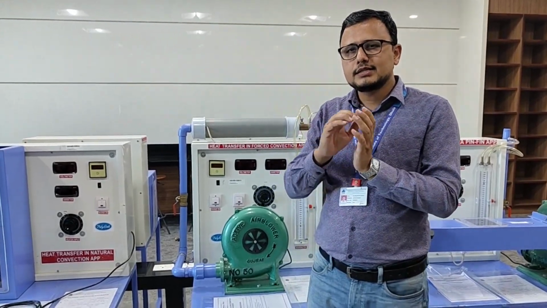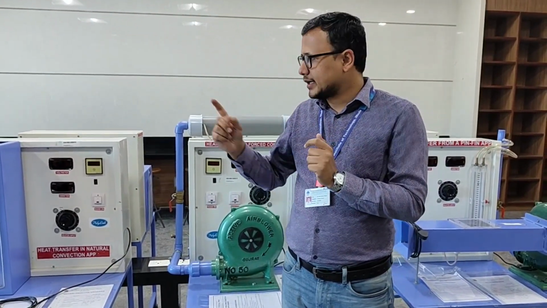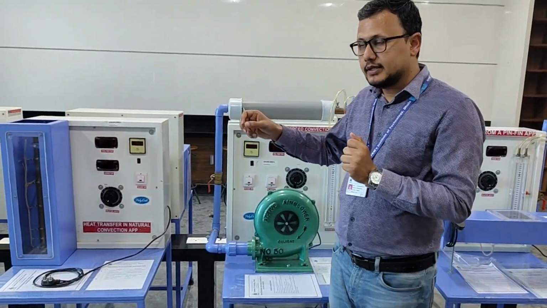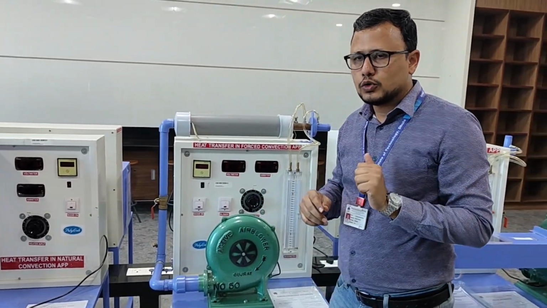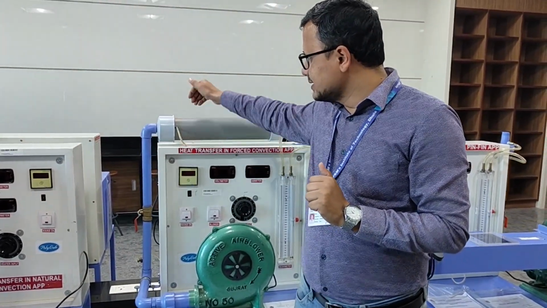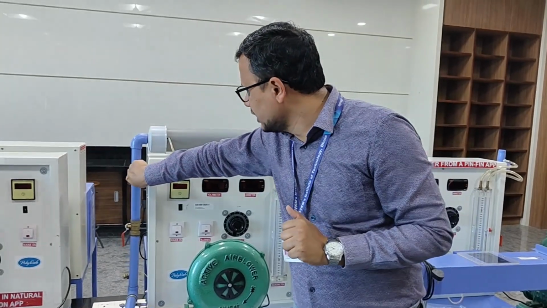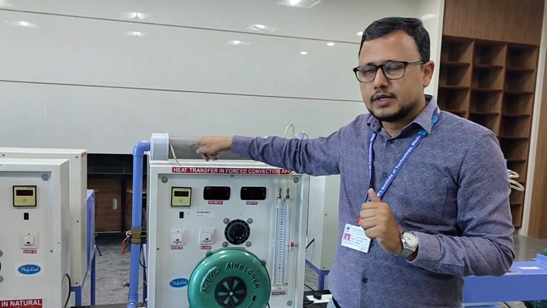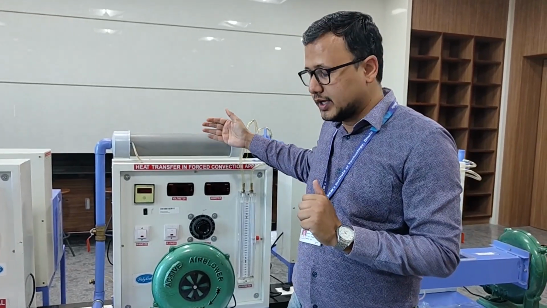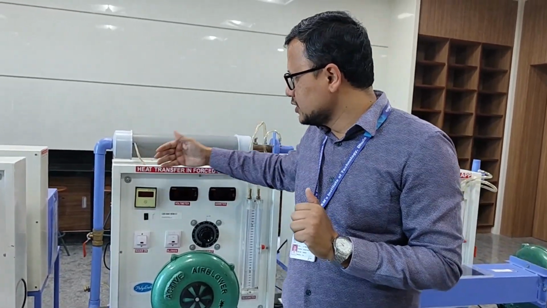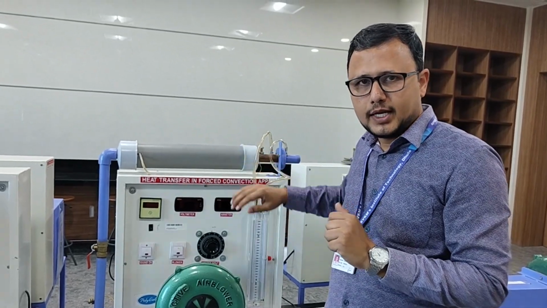Now this practical is slightly different than the practical of natural convection. In this case, only a particular section of the pipe is heated. Also, not entire heat is getting transferred to the air which is flowing on the inside of the pipe. Some heat is getting lost to the insulation, some heat is getting lost to the atmosphere.